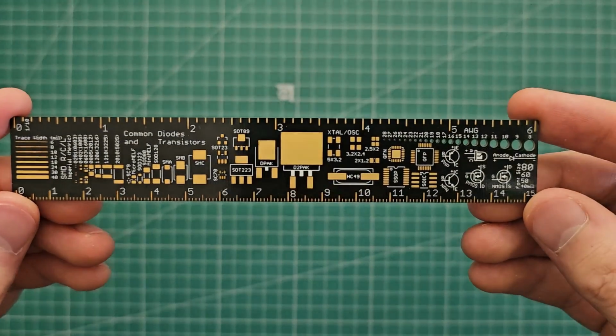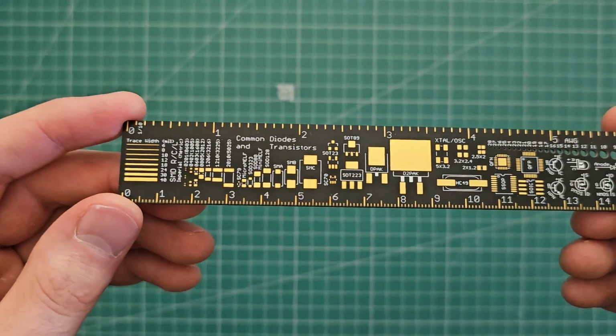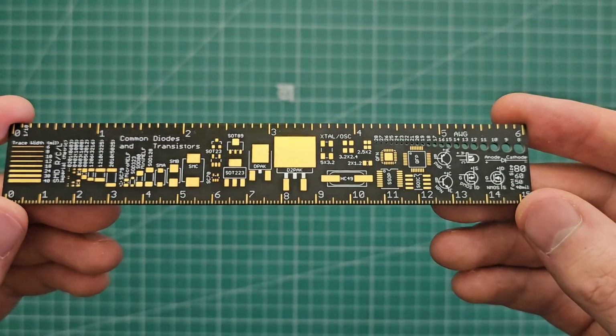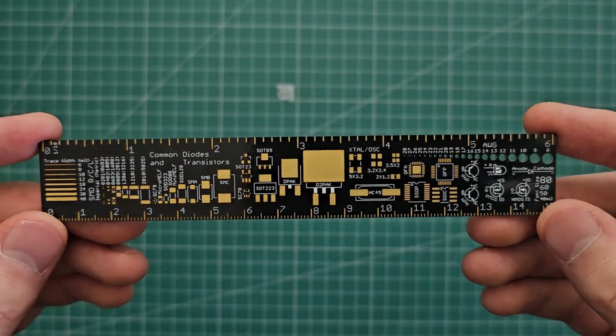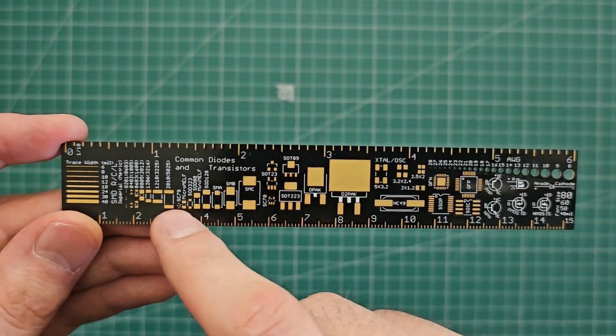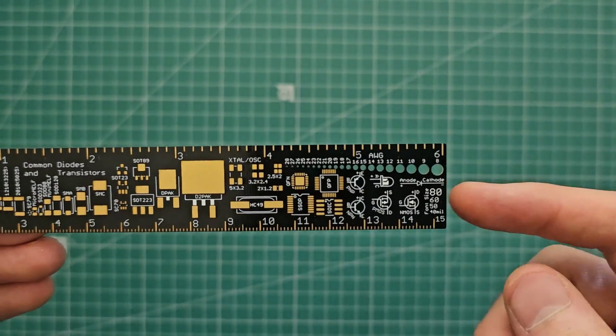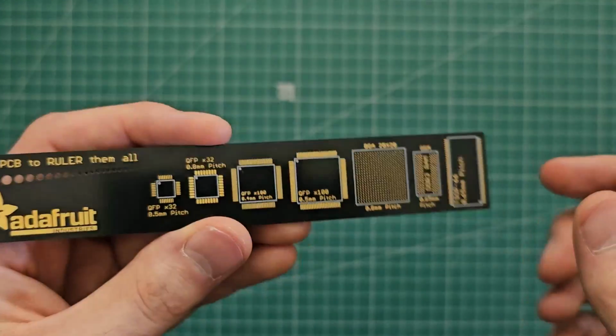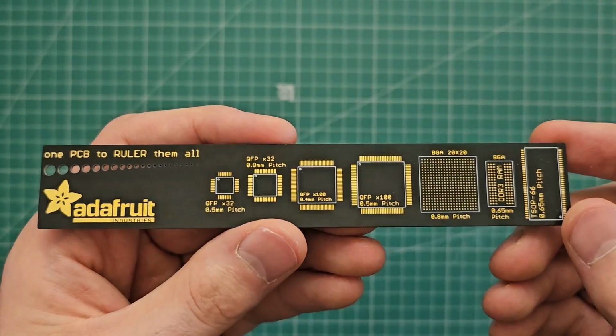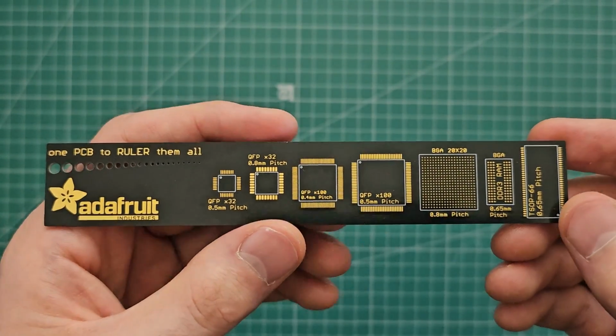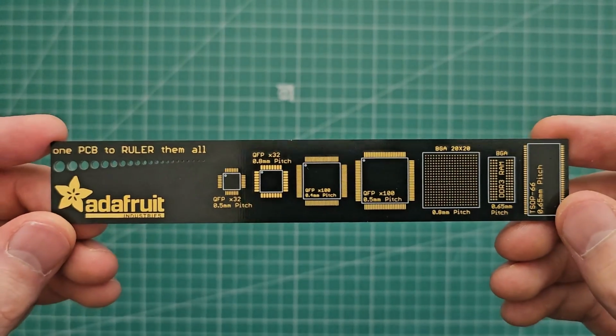Maybe you've seen something like this. This is a ruler, but it's also technically a PCB. It doesn't do any electrical functions, but it has a whole bunch of footprints for various components and some useful information. This one was made by Adafruit and is a pretty handy object, but I decided that I want to make my own with the features that I want.